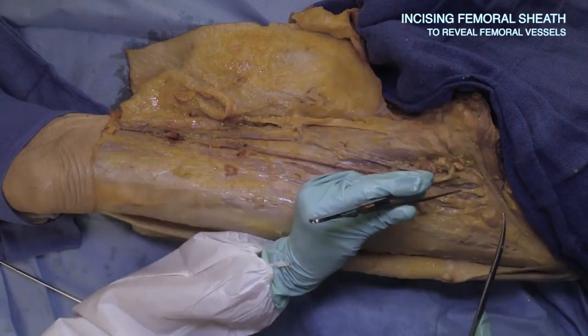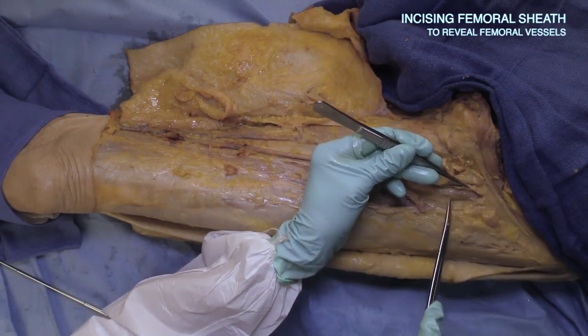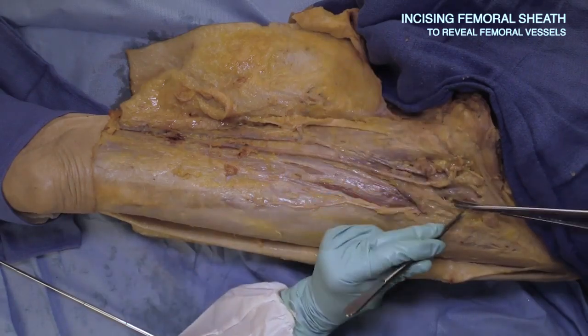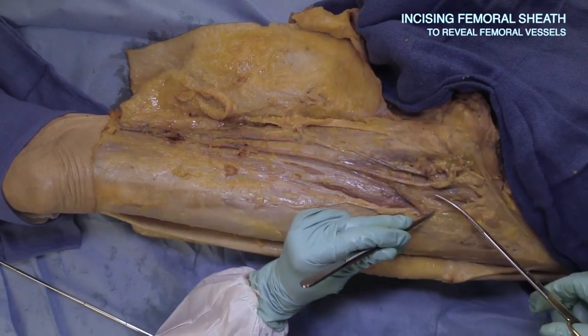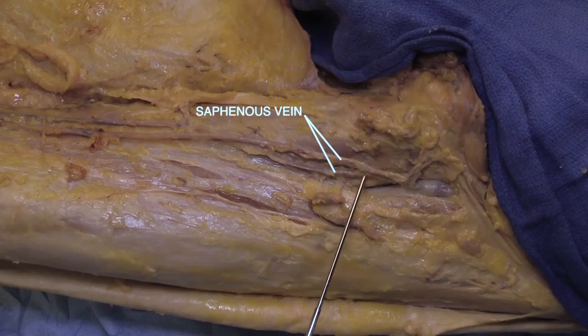The femoral artery and vein are now coming into view. We now see where the two branches of the saphenous vein drain into the femoral vein.